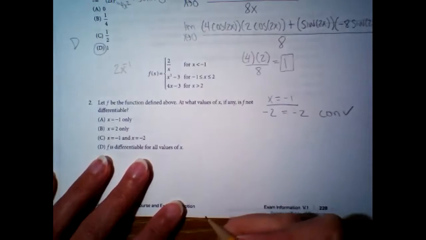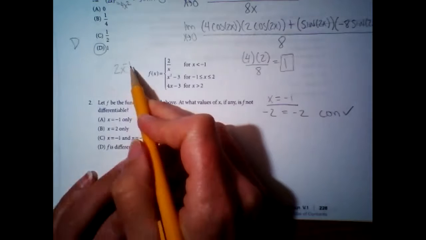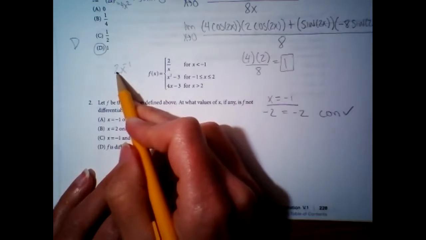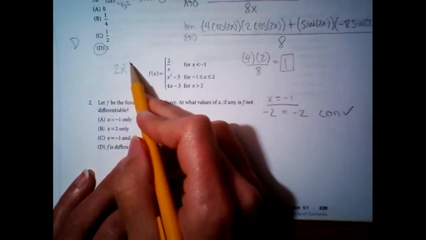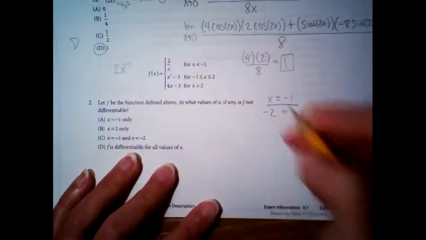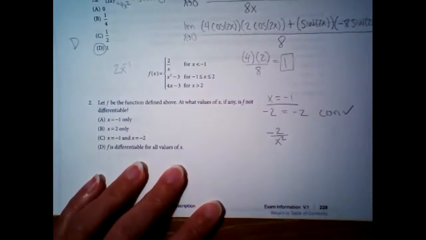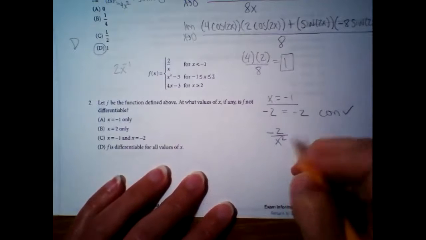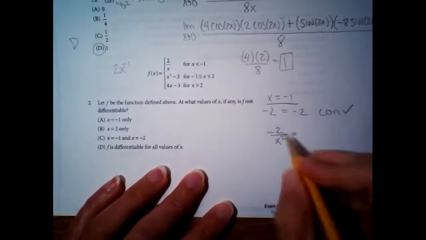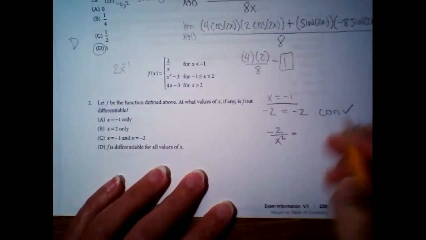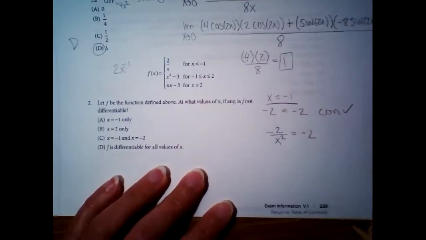When you go to do that derivative, you're going to bring the negative down, so it would be -2, and then this is going to drop to a -2. So the derivative is going to be -2 over x squared, because x to the -2 comes down to the denominator. If you plug in -1 to that, you are going to get -2.